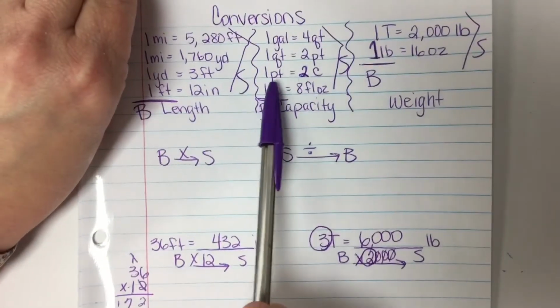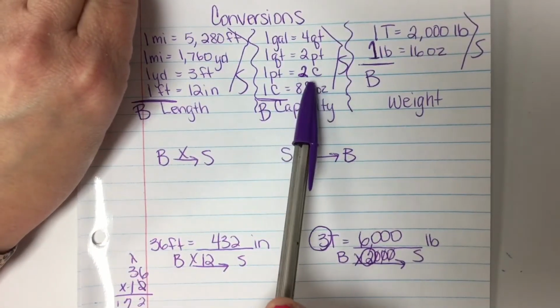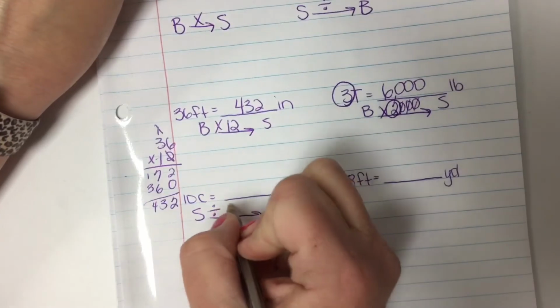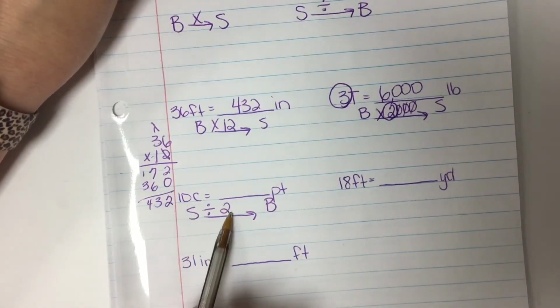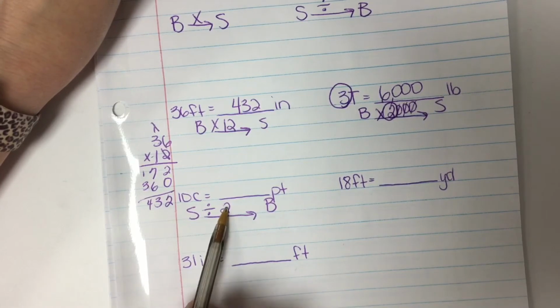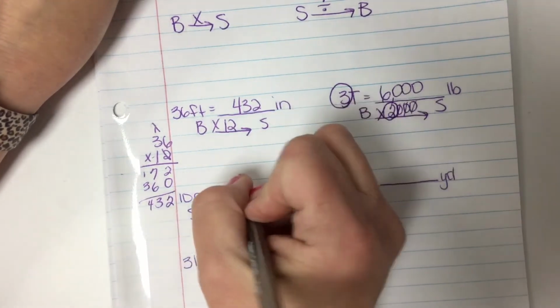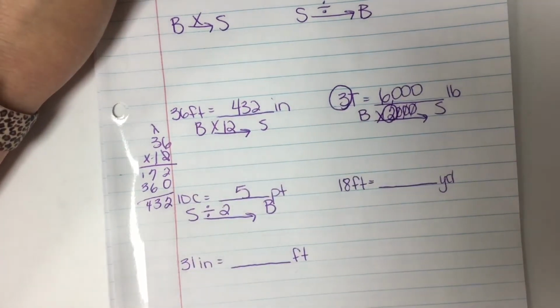Okay, 1 pint equals 2 cups. So there's 2 cups in every pint, so I'm going to divide by 2. So 10 divided by 2. So you can ask, 2 times what number can I put here is going to equal this 10? That would be 5. 2 times 5 is 10.